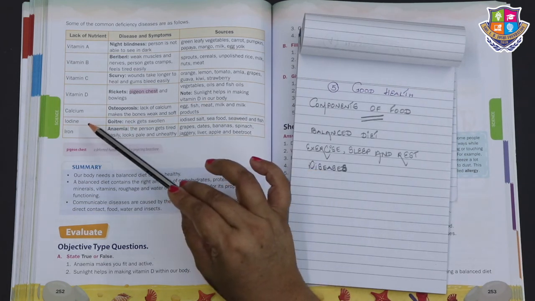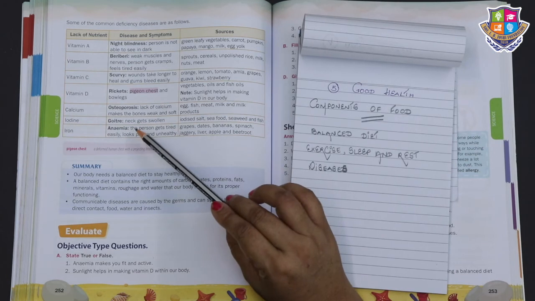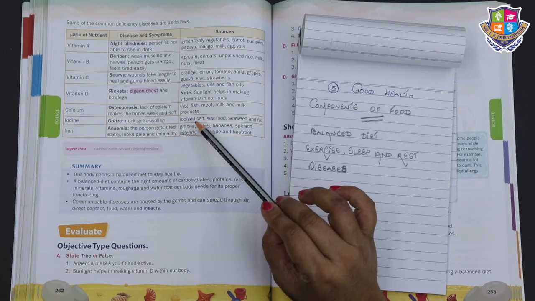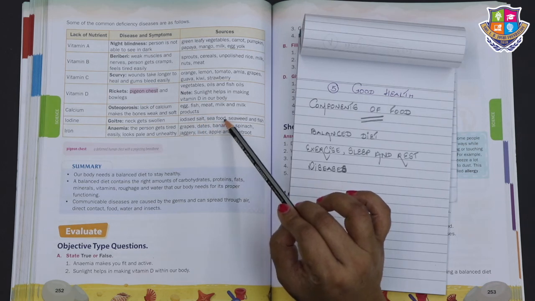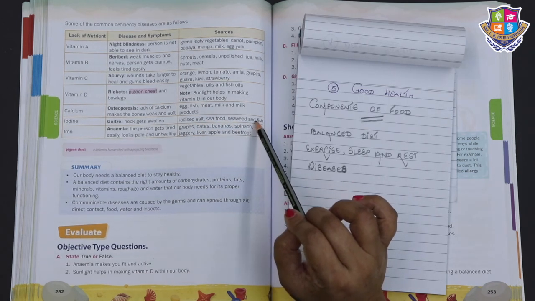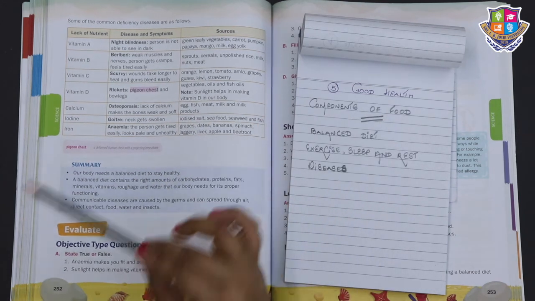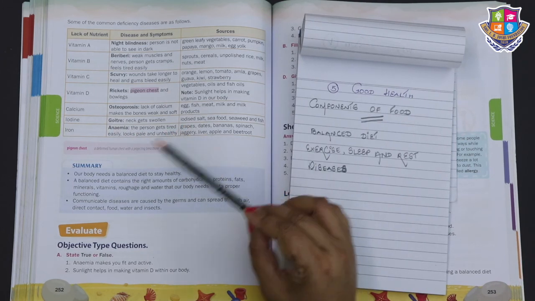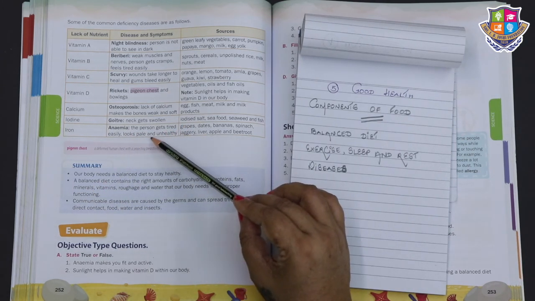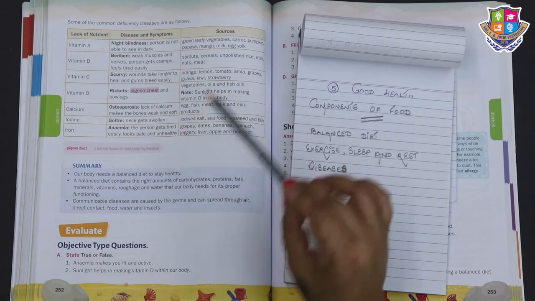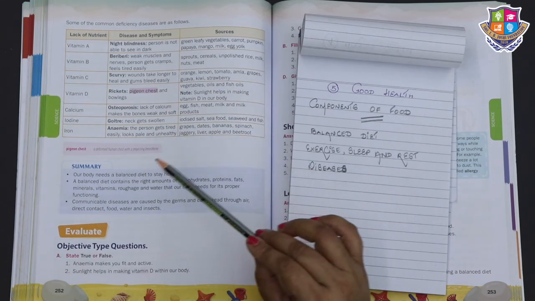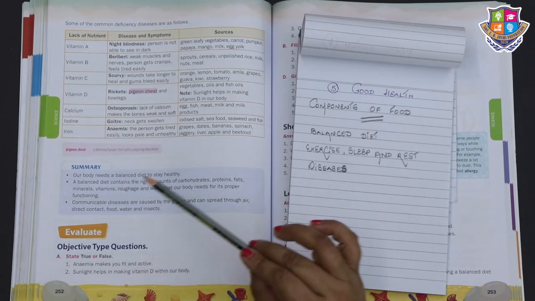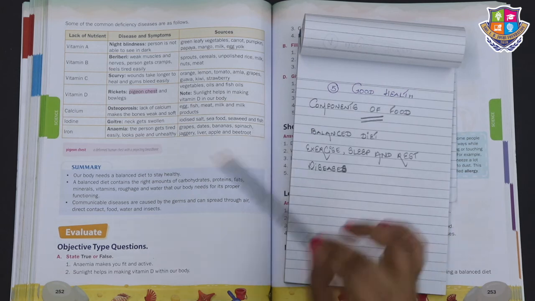Then we have iodine. Lack of iodine can cause goiter. The neck gets swollen. Okay, what are the sources? Iodized salt, seafood, seaweed and fish. Then we have iron. Lack of iron causes anemia. The person gets tired easily, looks pale and unhealthy. So what are the sources? Grapes, dates, bananas, spinach, jaggery, liver, apple and beetroot.